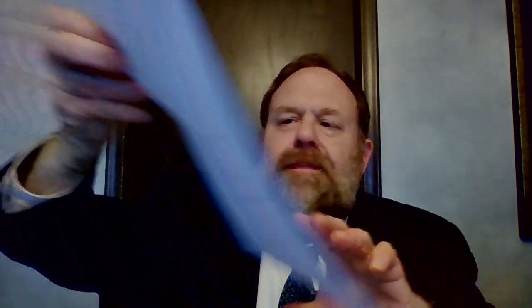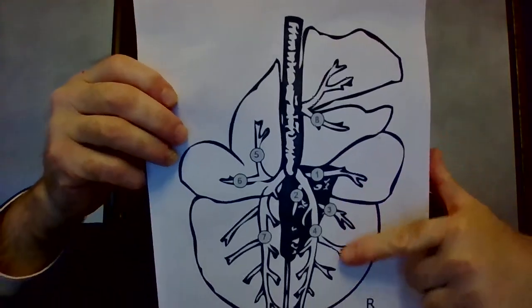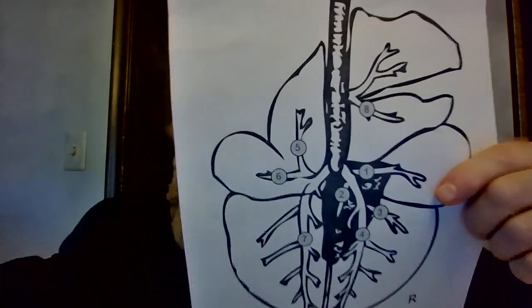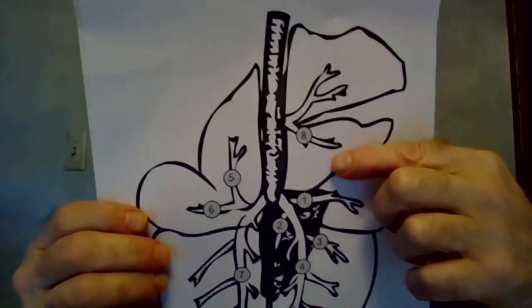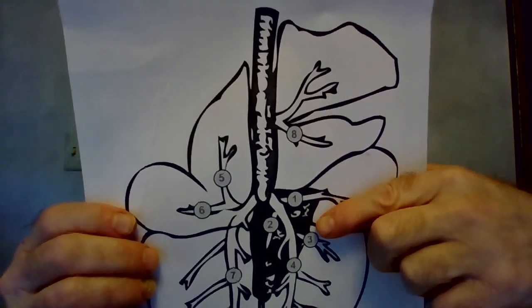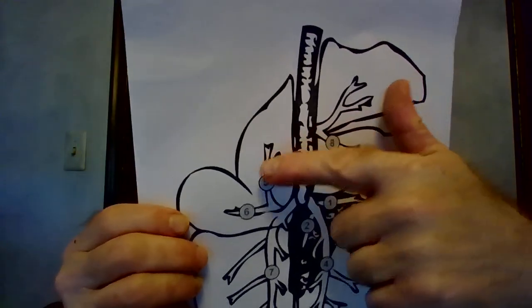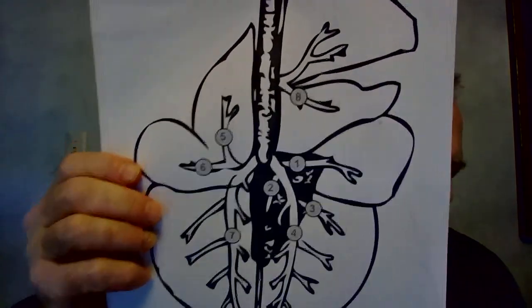Yeah, it's more clear. Okay, you have the right side with the larger lobes, and the left side, and the accessory lobe there in the middle. Rav said the lungs have 5 lobes.